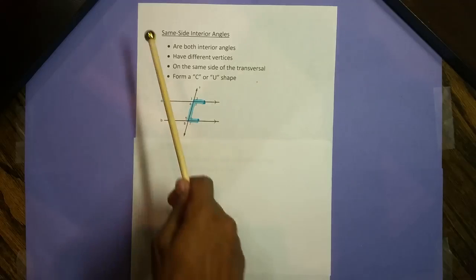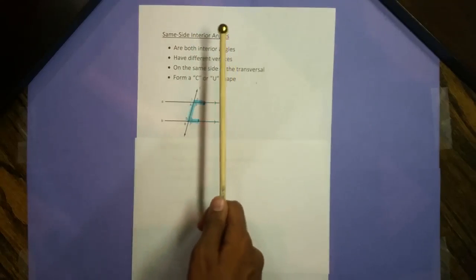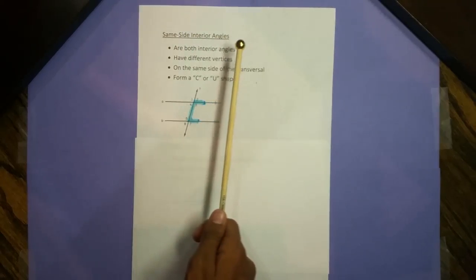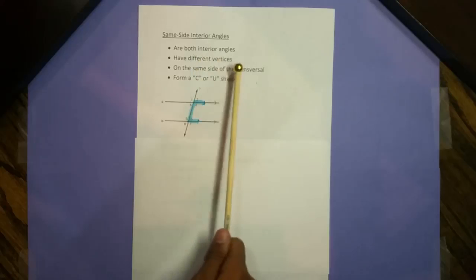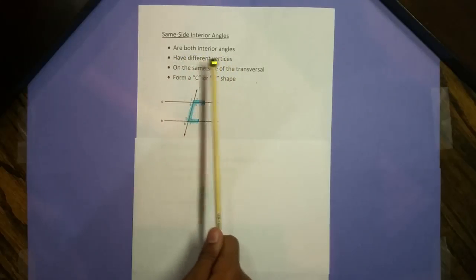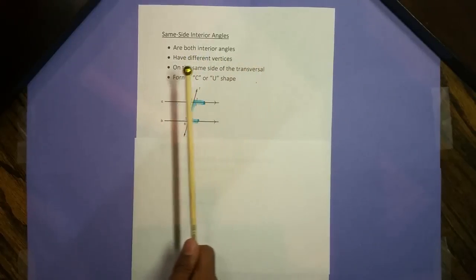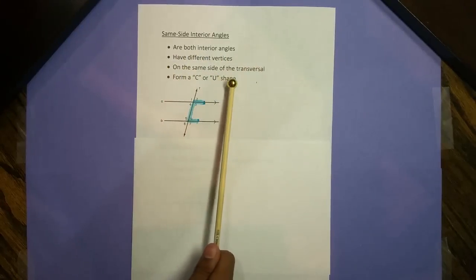Next in our list is same-side interior angles. The properties of these are, they are both interior angles, they have different vertices, they are on the same side of the transversal, and they form a C or U shape.